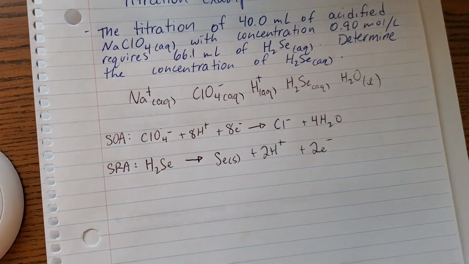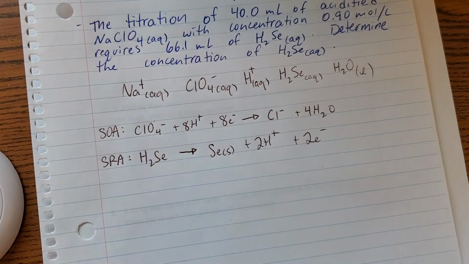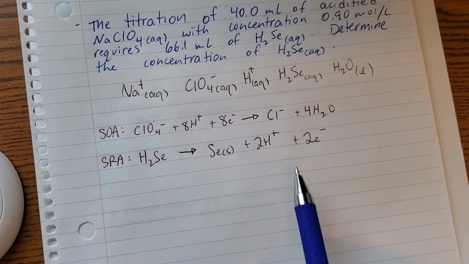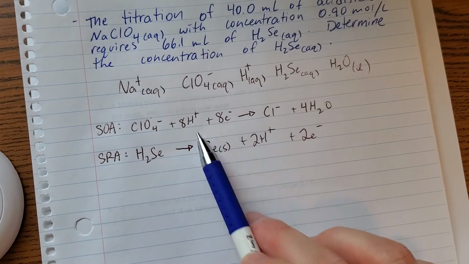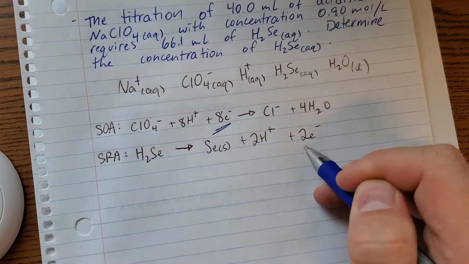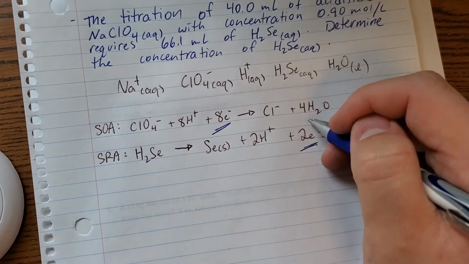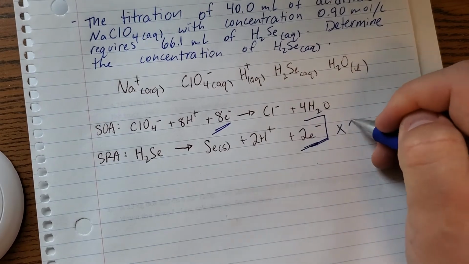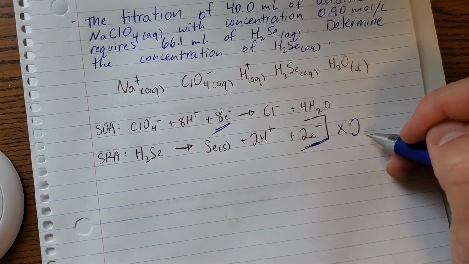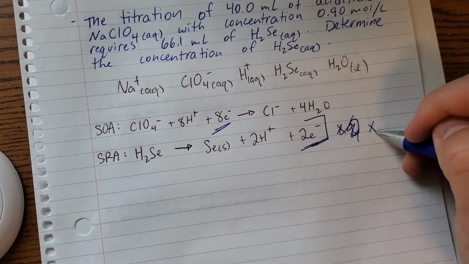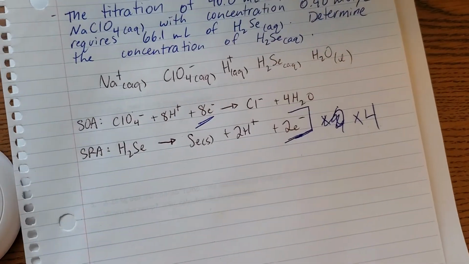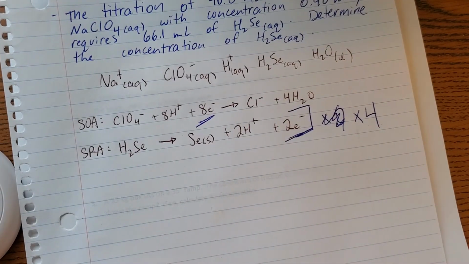Okay, so here are our two half reactions. Next, we're going to have to multiply one of them to balance the electrons. So I got 8 here, I've got 2 here. That tells me I'm going to take this reaction. Oops, not multiply it by 2. I don't even think I can fix that. I've got to multiply it by 4. Okay, so sorry for the mess, but it's going to work.